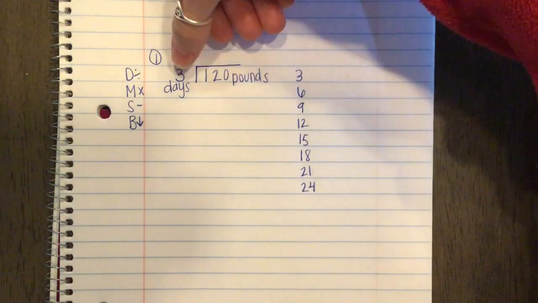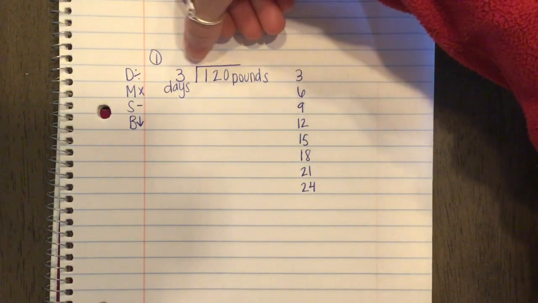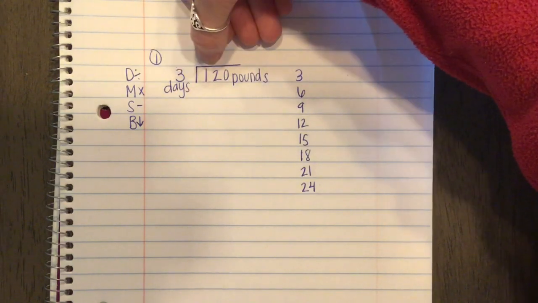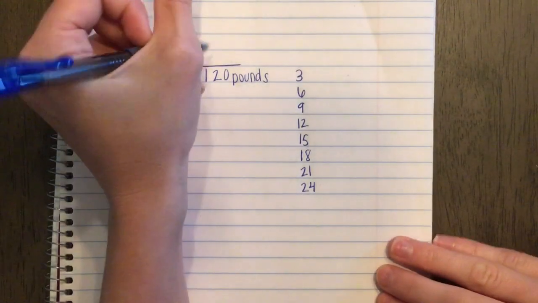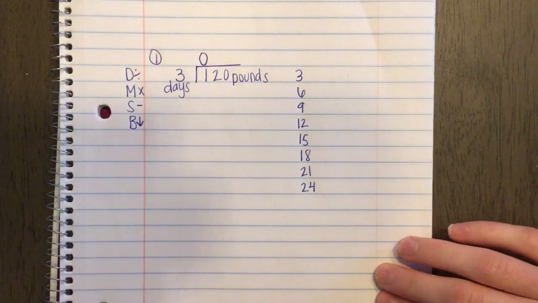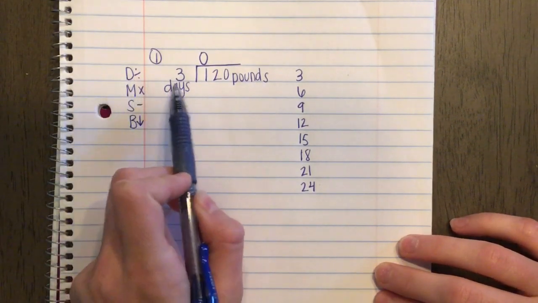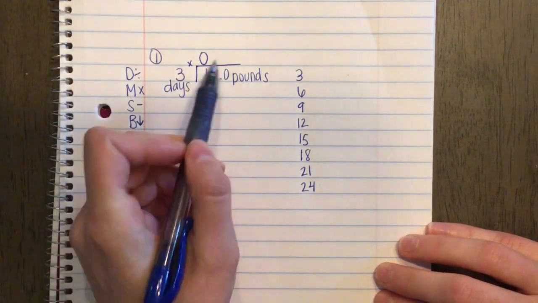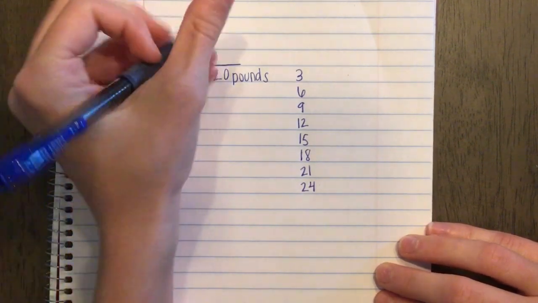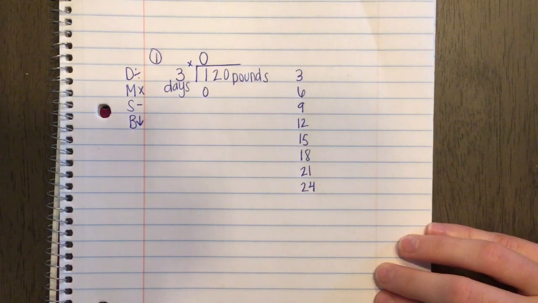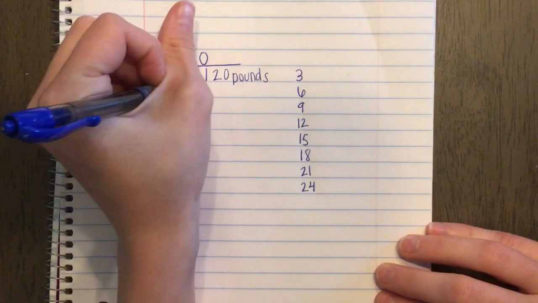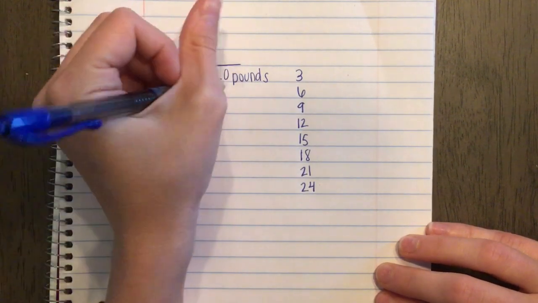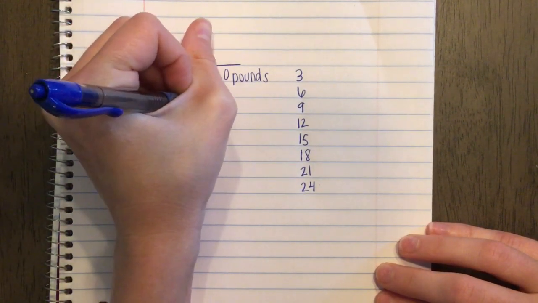So let's first look. Can I fit a group of 3 inside of 1? No, it is way too big. 3 cannot go inside of 1, so I'm going to stick a 0 up here. I did my D, I divided, and now I'm going to multiply, right? 0 times 3 is 0. Now I need to subtract. 1 minus 0 is 1. And now I bring down that 2.